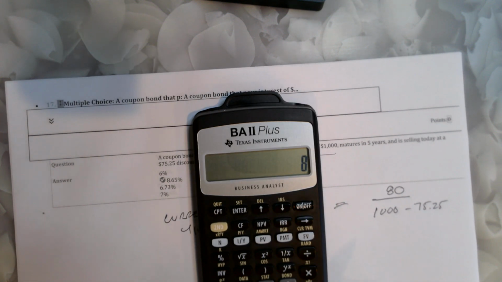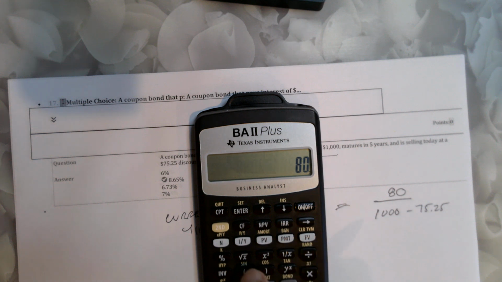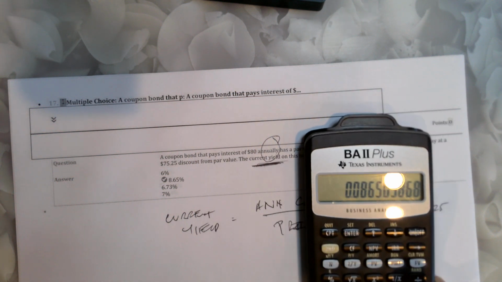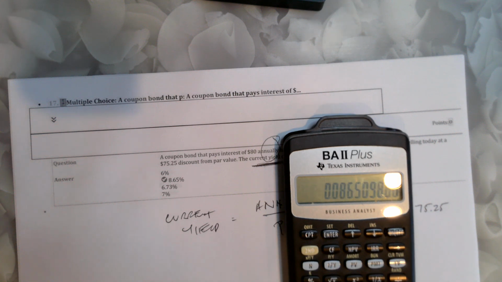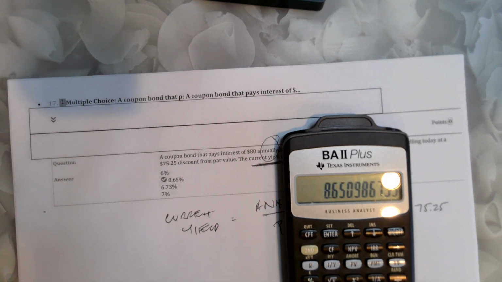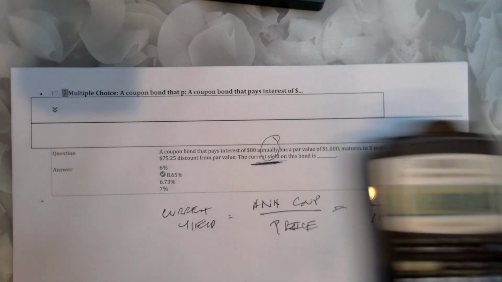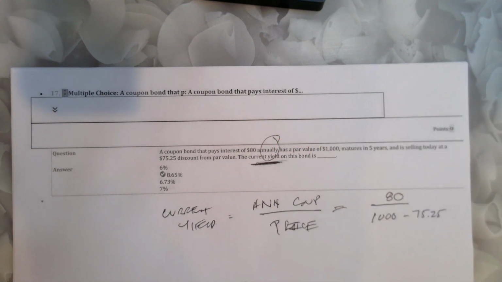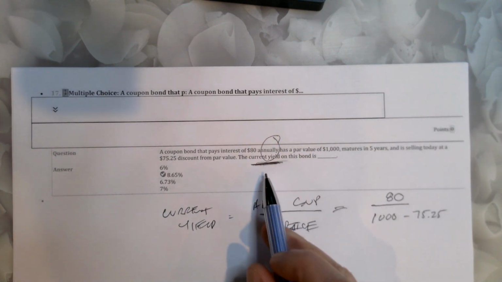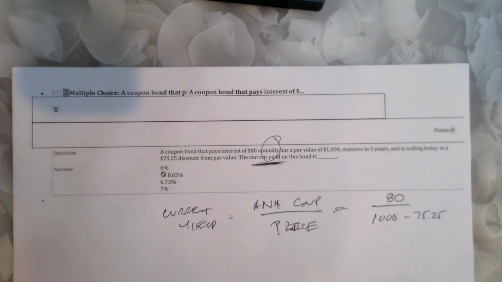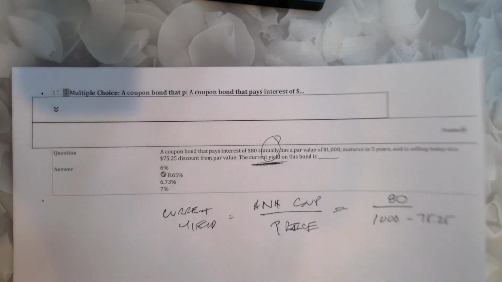I'm going to say 80 divide by, open parentheses, 1,000 minus 75.25, close parentheses, equals. And I'm getting 8 point. Oh, by the way, I can multiply by 100 to get it in percentages, and that's 8.65%. Most common mistake students make is they try to figure out yield to maturity here, and that's going to get you into the wrong area.